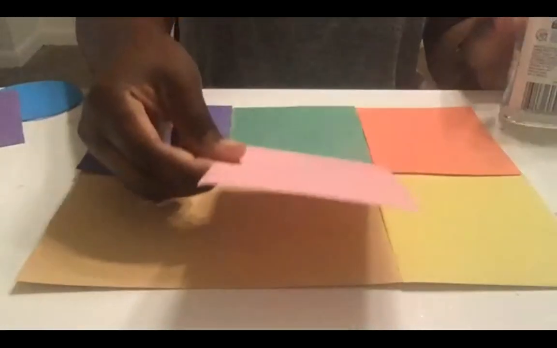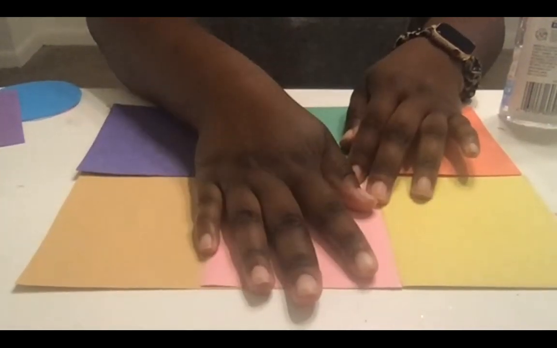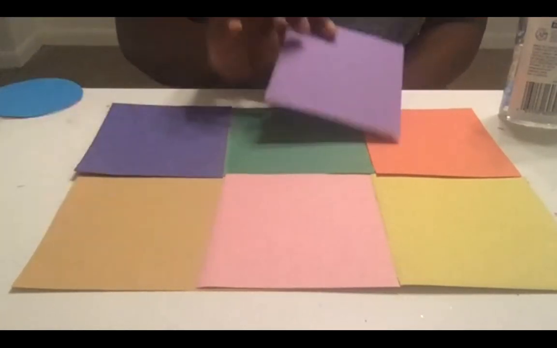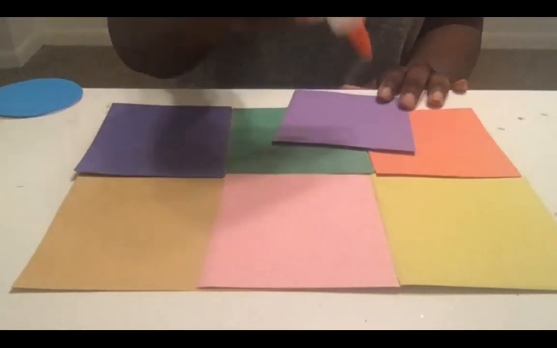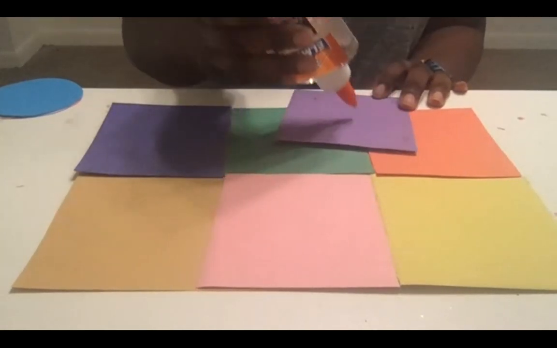So now I'm adding my pink one next to my yellow square. And last but not least, I have a purple square here. I'm going to glue, glue, glue.